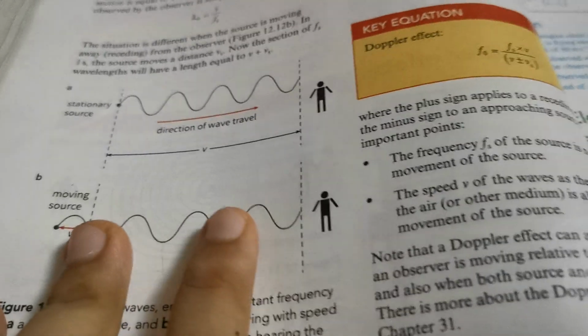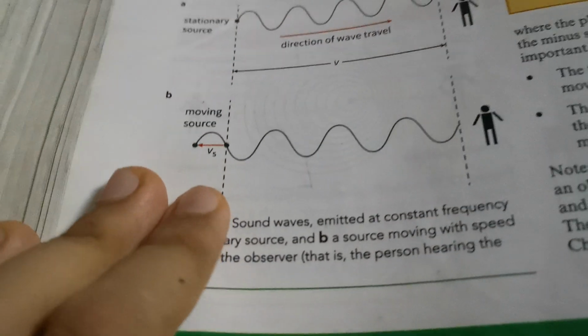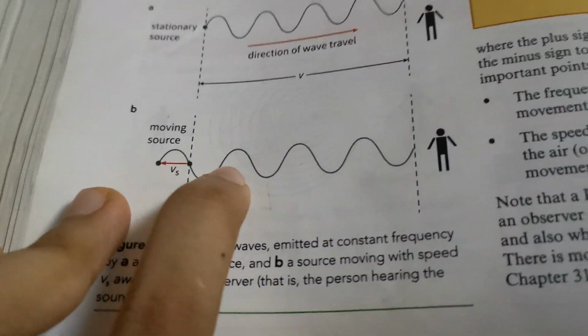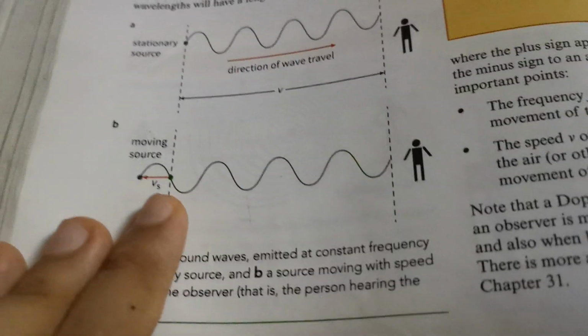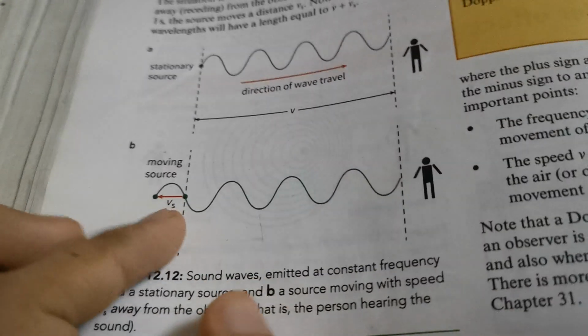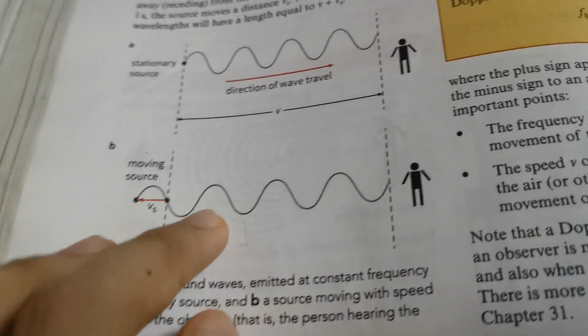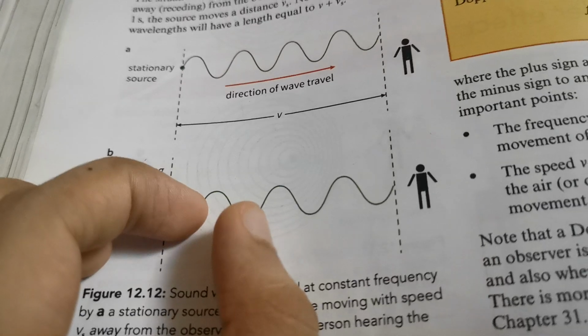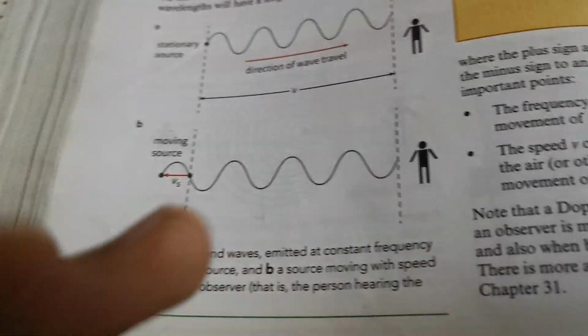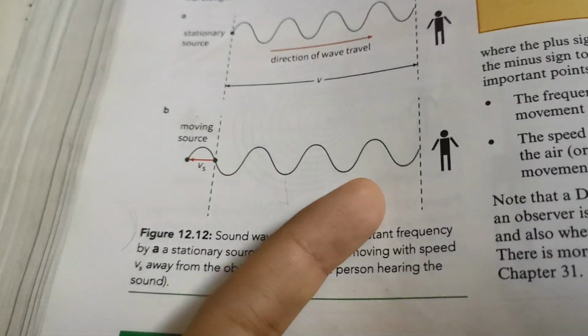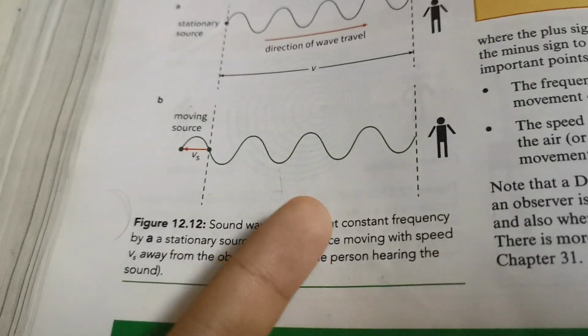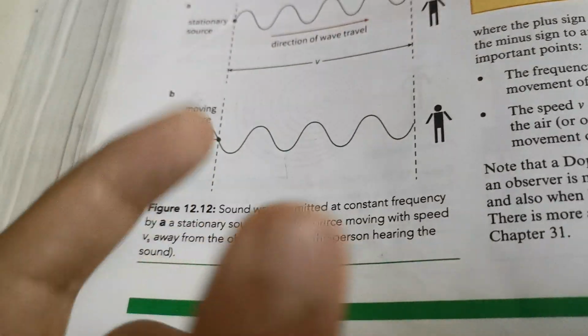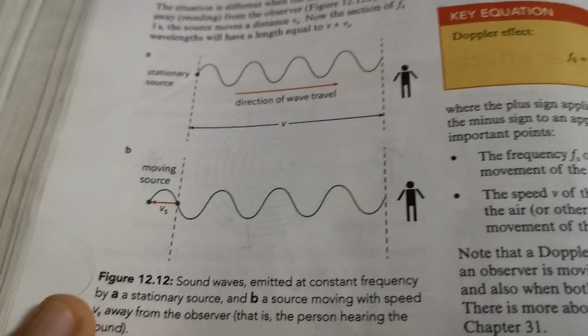It can be said for the opposite. So the opposite could be true. As it's moving towards the observer, it takes away from the speed of the sound, so it reduces the wavelength. Basically the rate at which the sound is heard becomes more frequent, and the wavelength becomes shorter. I hope that makes sense.